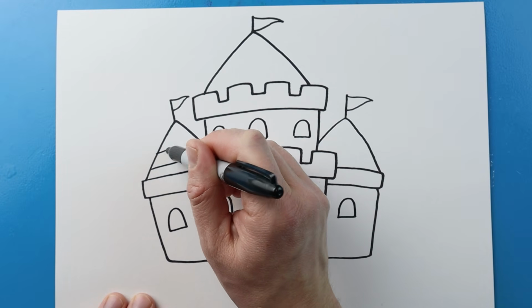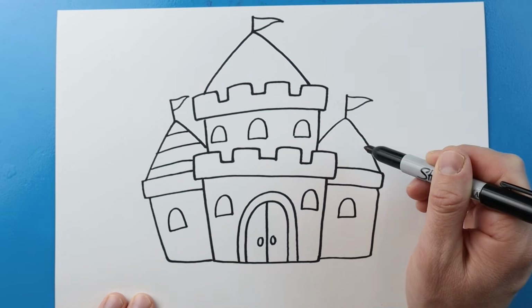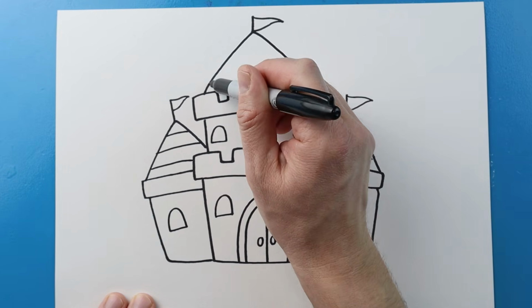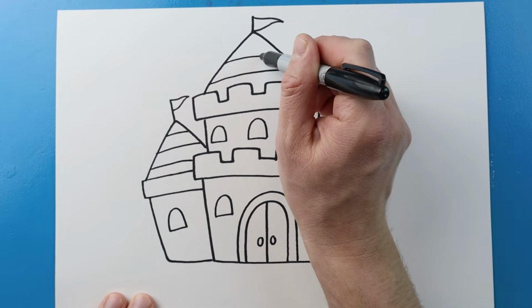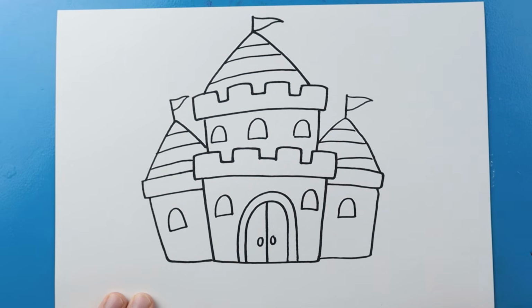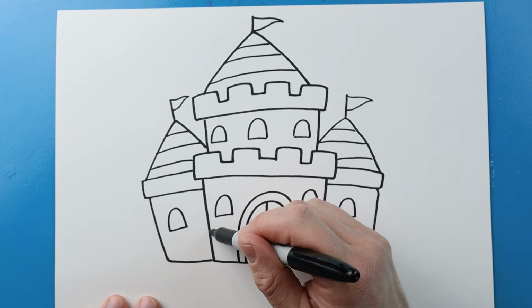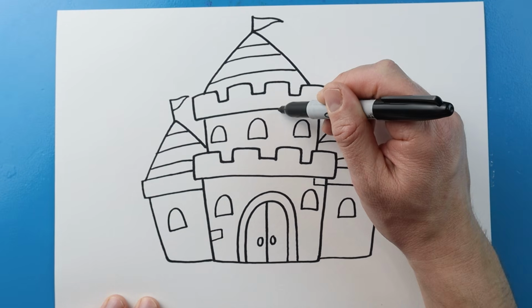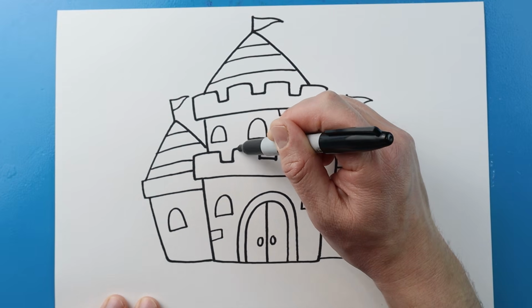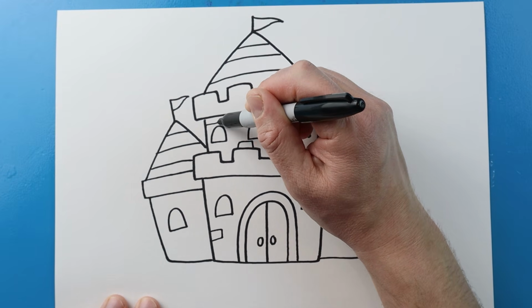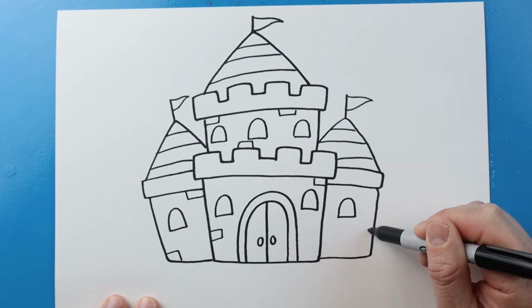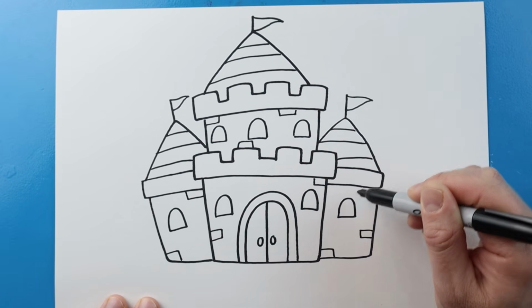Now on each of these little tower shapes, let's make some lines that go across for a little bit of detail. And then we'll also do that on this top one too. Then to give your castle a little bit more detail, you can go and make little rectangle shapes all around here. And this just makes it kind of look like there are little bricks on your castle. You don't have to do too many, just kind of put them all around for a little bit of detail.